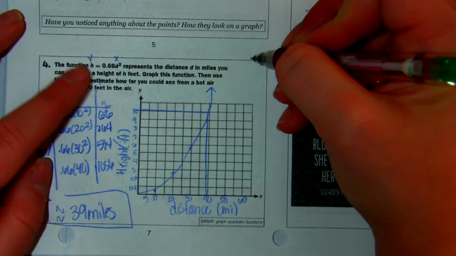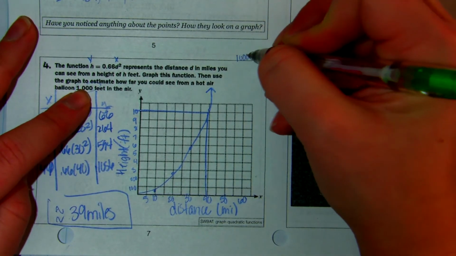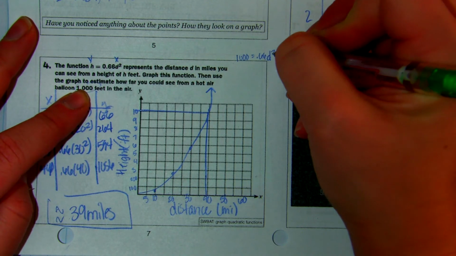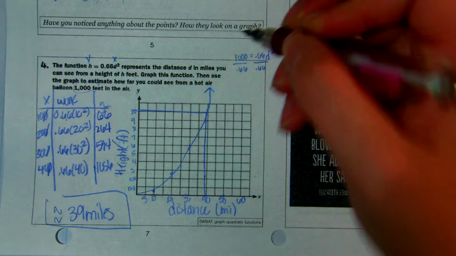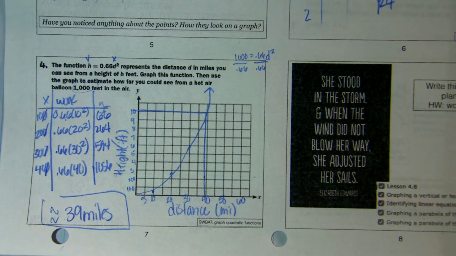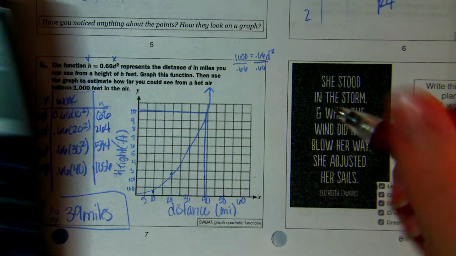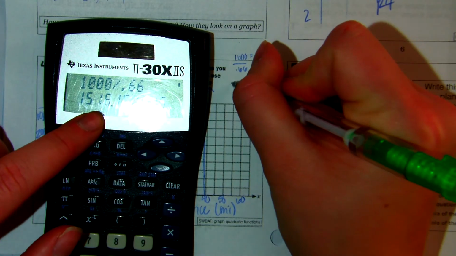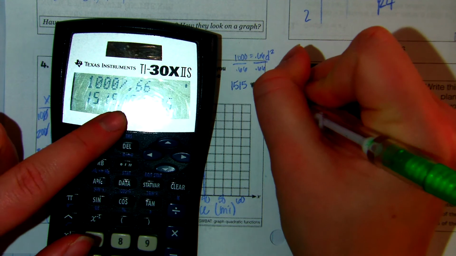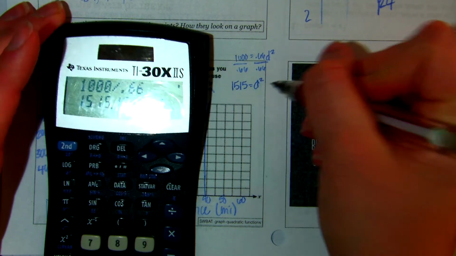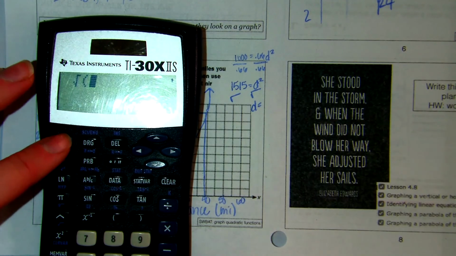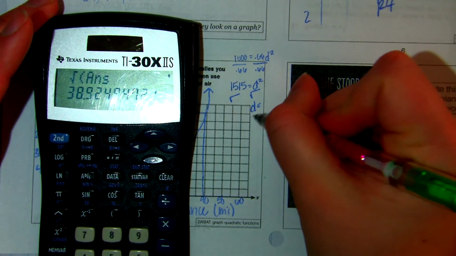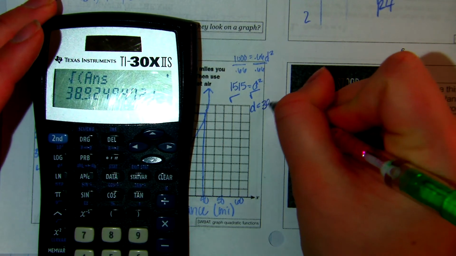Up here we would plug in 1,000 for h equals 0.66 d squared. And this takes us back to chapter 1 where we divide by 0.66. So 1,000 divided by 0.66 is, I'm going to round to the nearest whole, so 1515 equals d squared. To undo squared, we take a square root. So we would get d equals the square root of that answer, 38.9, so 39 miles. Graph is pretty good. All right, so there we go.